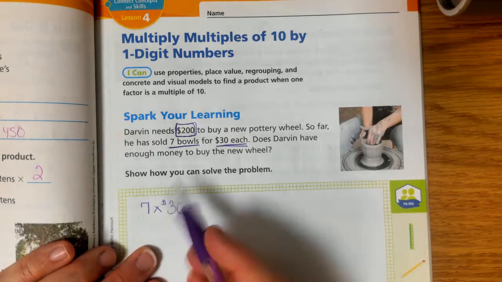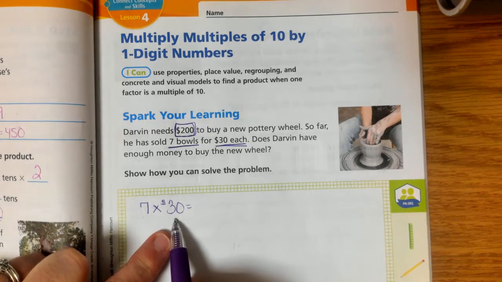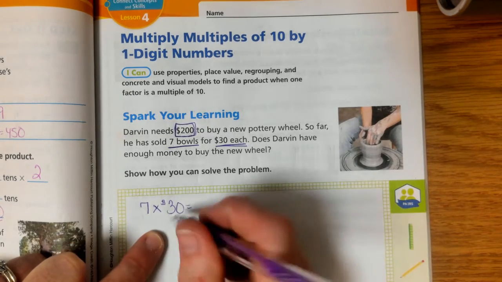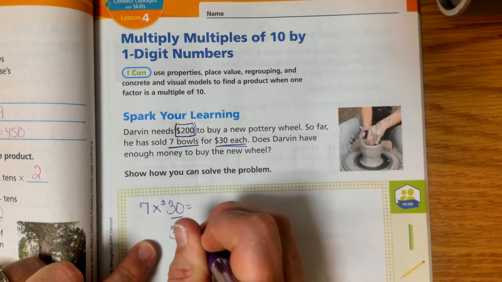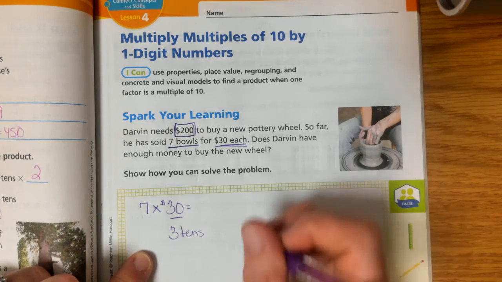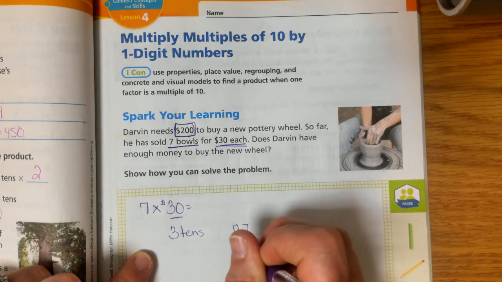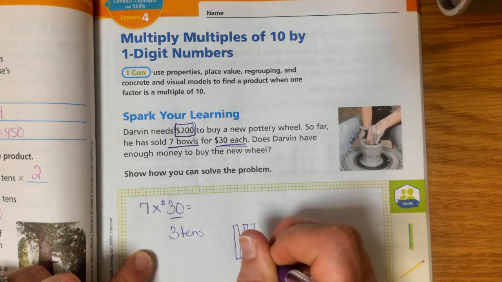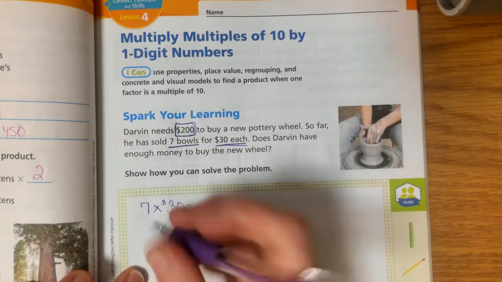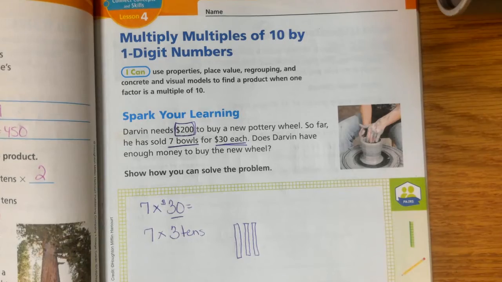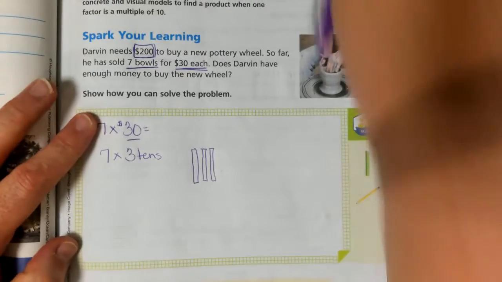So when I look at the number 30, I think of 30 as a certain group of tens. So when I have the number 30, that means I have 3 tens. I have 3 groups of 10. And I can represent that with my longs, right, which are worth 10. So there's one group of 30. But we need 7 groups of 30. So we need to multiply 7 times 3 tens.